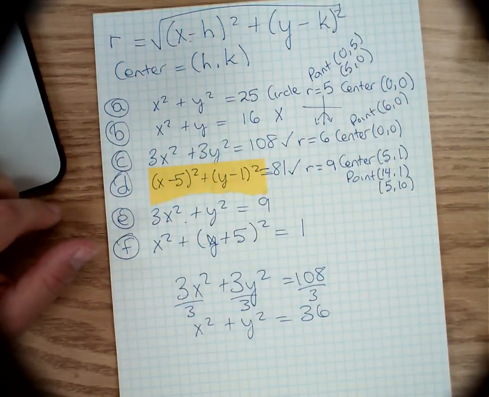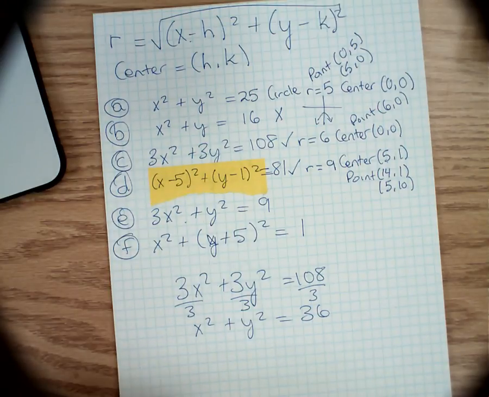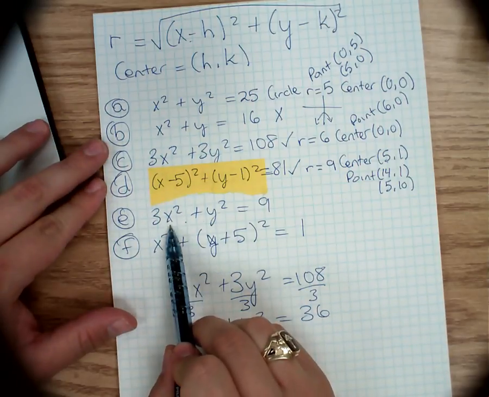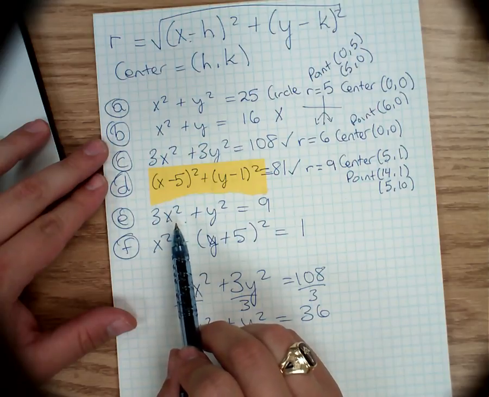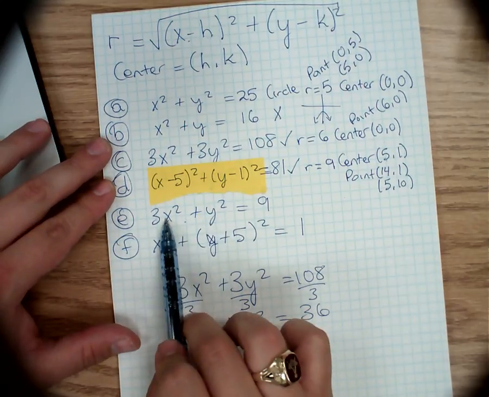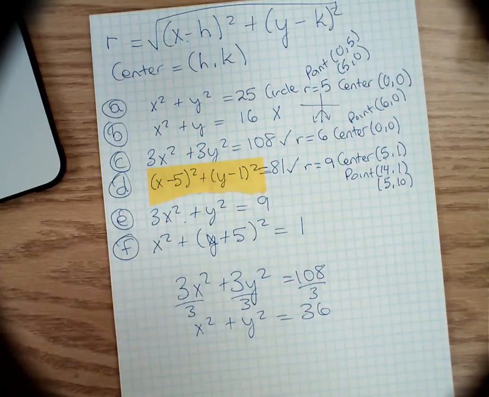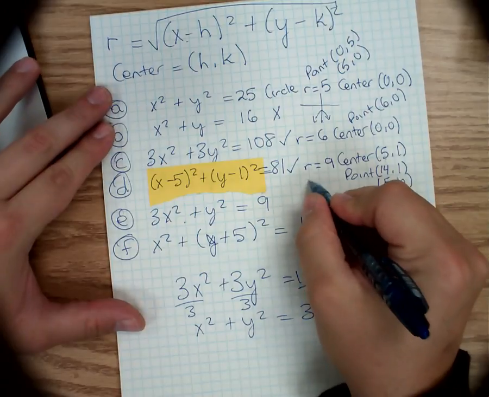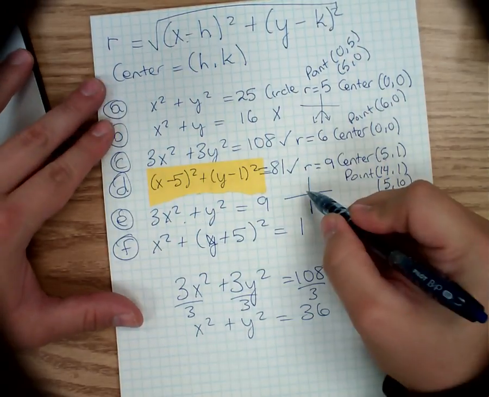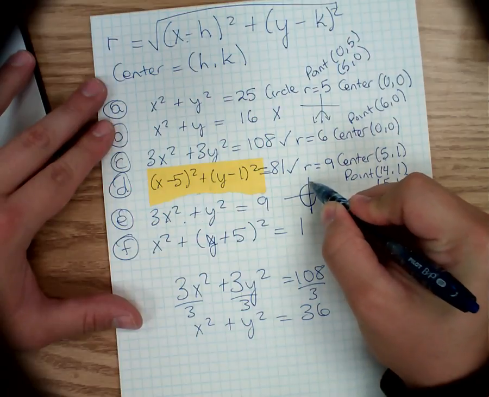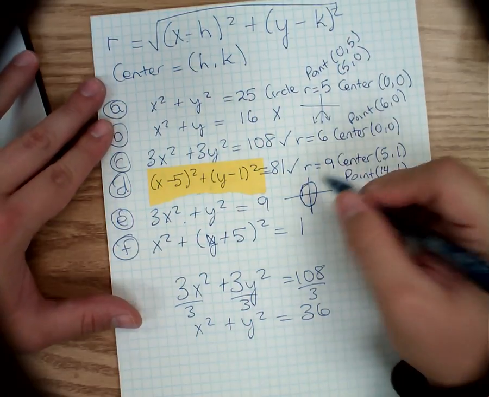Okay, is E a circle? It's certainly in the right form of a circle, right? But here's the problem. I don't have 2 things that I can take away from that, because it's multiplying those x values by 3, meaning it's distorting that circle. This is what you would call an ellipse. It looks something like this. Sorry, I drew that poorly. An ellipse is like a squeezed circle.